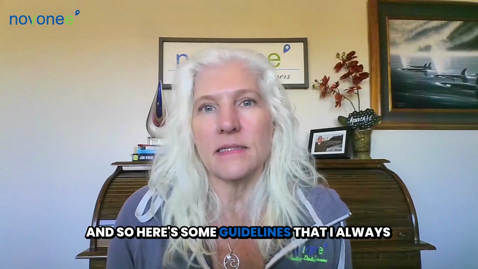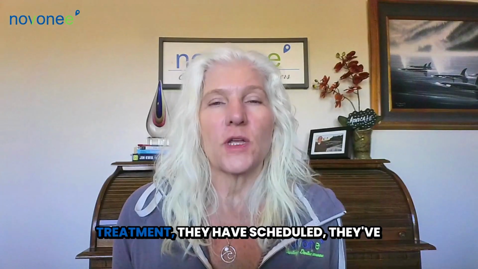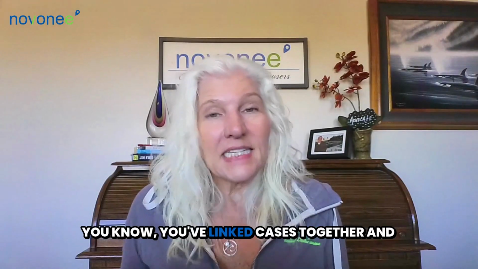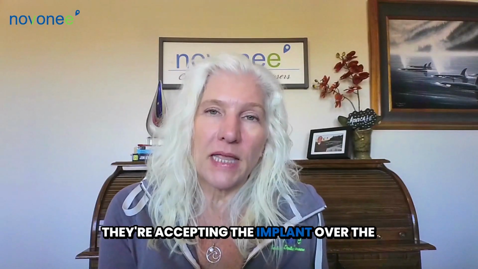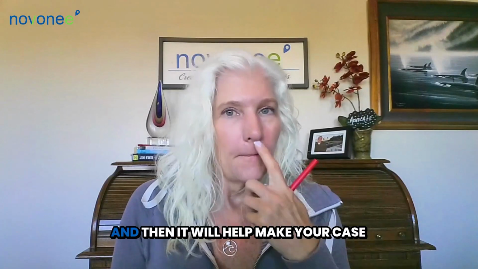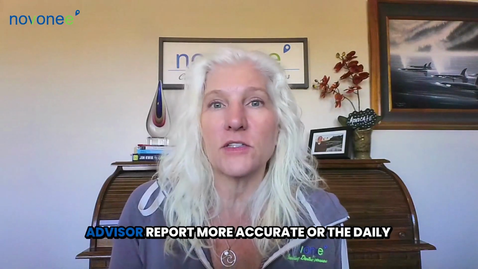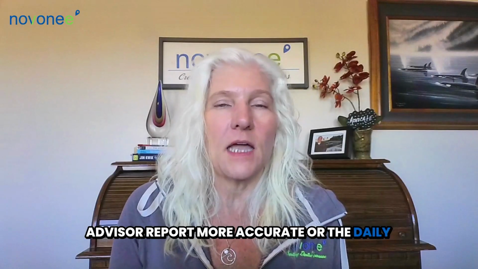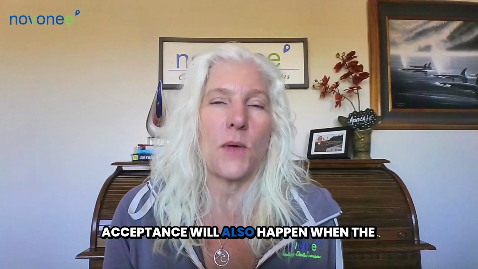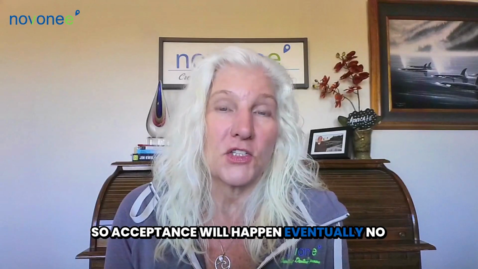And so here are some guidelines that I always throw out. If the patient is accepting treatment, they have scheduled, they've given you a deposit, or you've linked cases together and they're accepting the implant over the bridge, then you can mark the status as accepted. And then it will help make your case acceptance percentage on the practice advisor report more accurate, or the daily huddle report. Acceptance will also happen when the treatment is completed, so acceptance will happen eventually, no matter what.